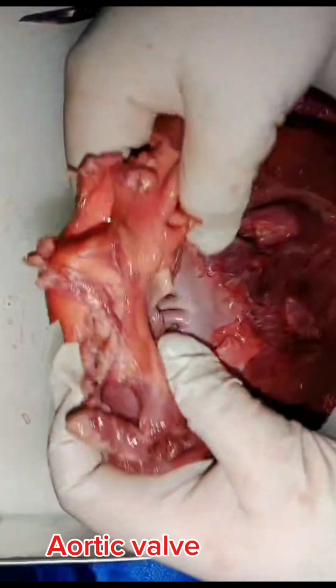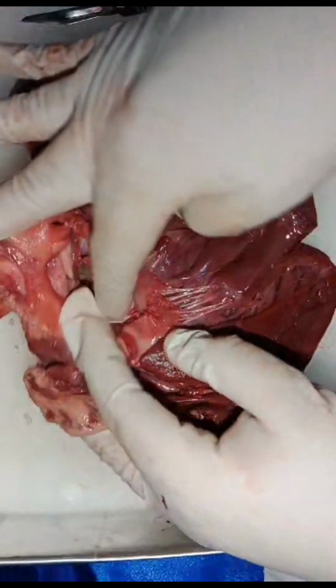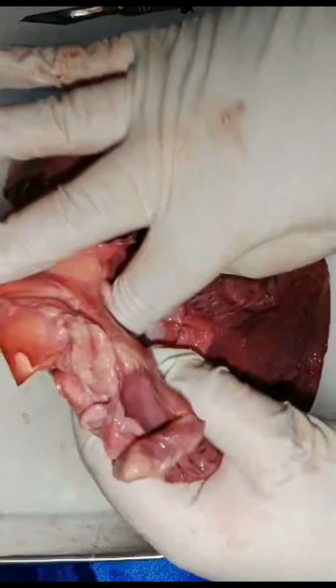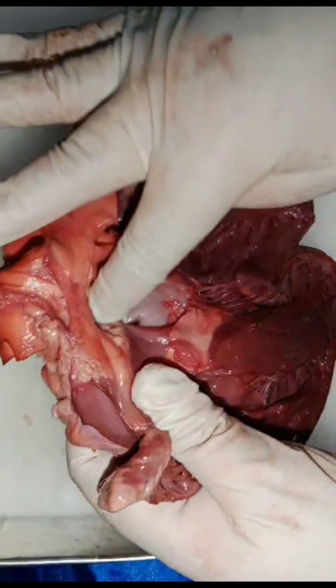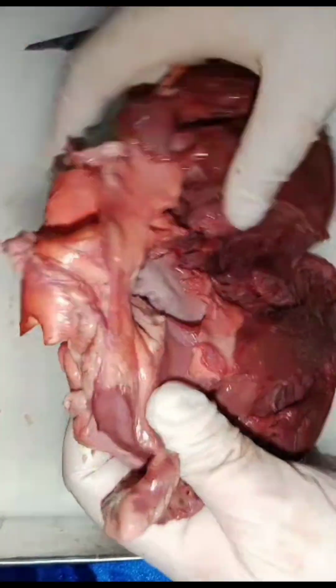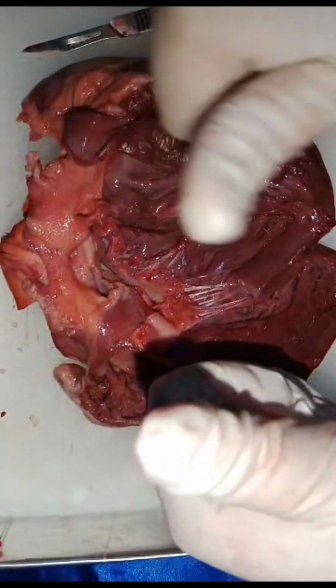As it is cut, examine the inside and find the coronary sinus of this major artery. It leads to the coronary artery, which carries blood to the heart muscle itself. And that is my pig's heart dissection.